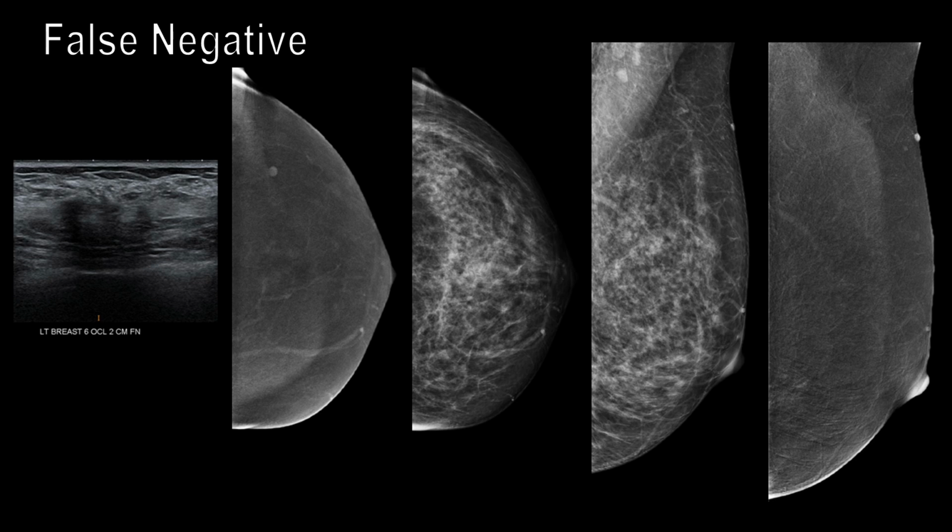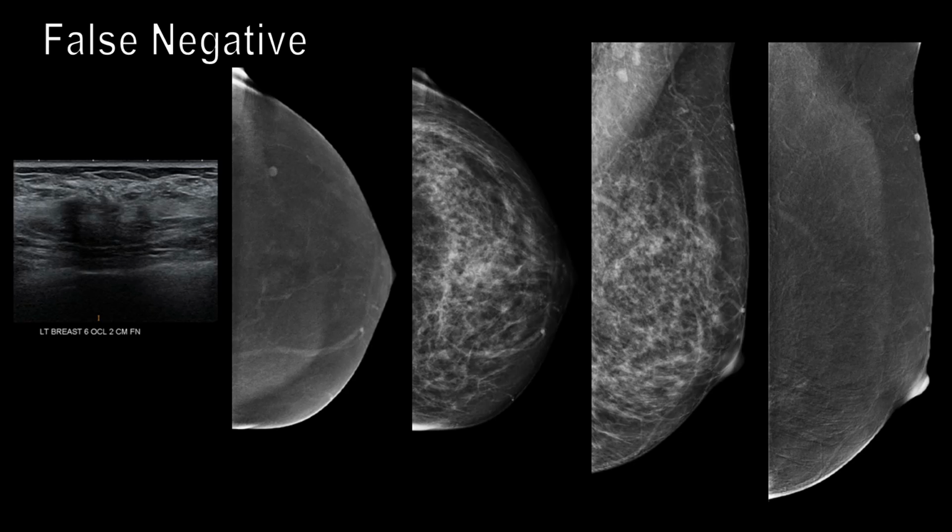There are definitely false negative exams with contrast-enhanced mammography. Luckily, these are low-grade malignancies, more so DCIS and more so lobular type of low-grade malignancy, usually not the high-grade. In this case, the patient had an ultrasound for her palpable lump. You can see that there is an obvious abnormality on ultrasound. It is very difficult to see any abnormality on the contrast-enhanced mammography exam. And really, just because we know that there is an abnormality on ultrasound, we see a minimal area of non-mass enhancement there.